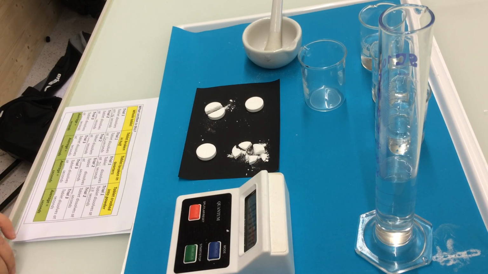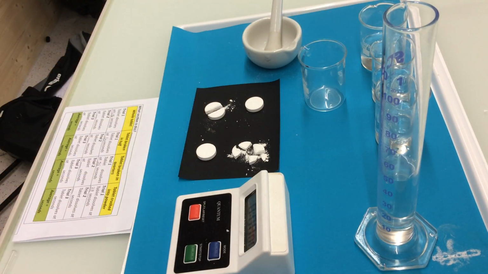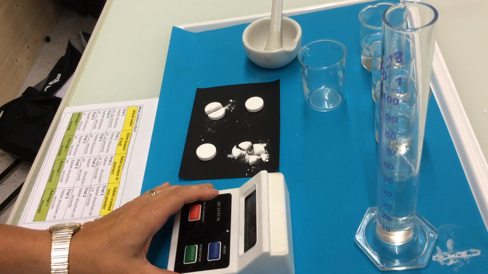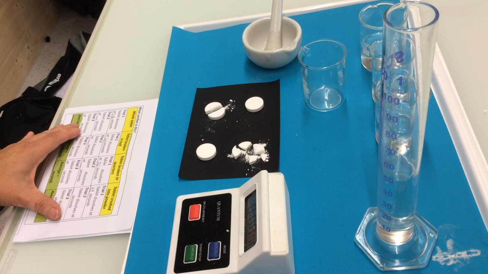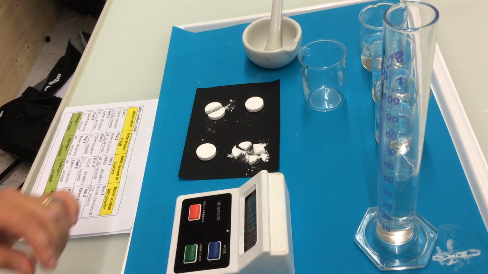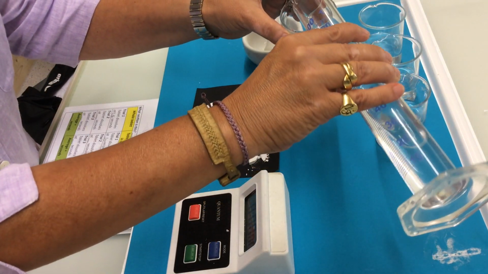Here we can find all the materials that we're going to use: a graduated cylinder to measure the volume, a mortar and a pestle, a stopwatch, the tablets, and our table of results where we're going to record the data. We're going to pour 50 milliliters of water into the beaker.